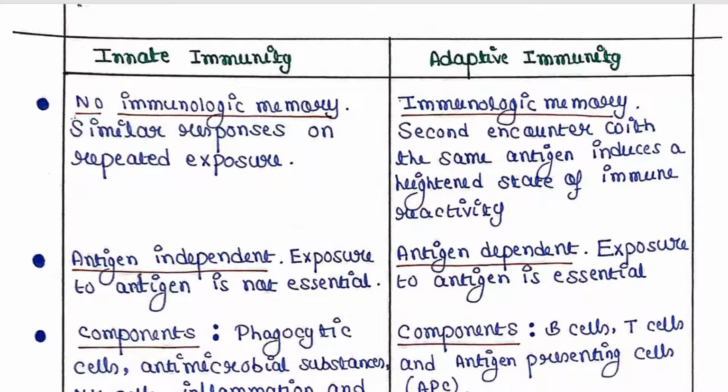In innate immunity, there is no immunologic memory. The response is similar on repeated exposure. Suppose pathogen A attacks us now, and after 1 year, again this pathogen attacks us.